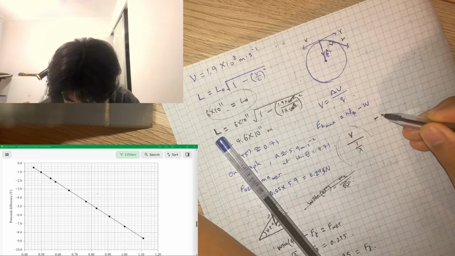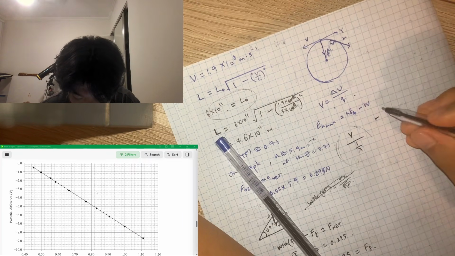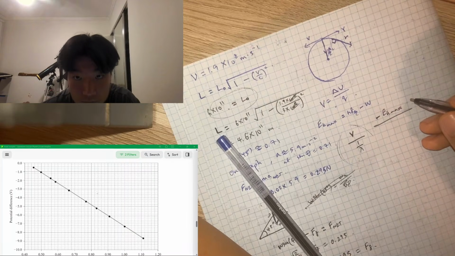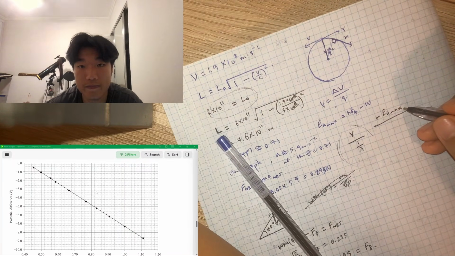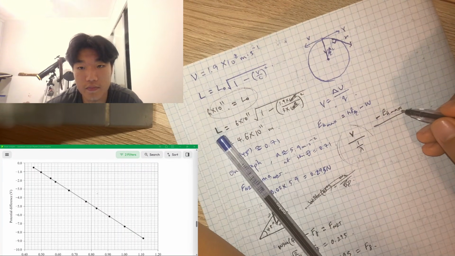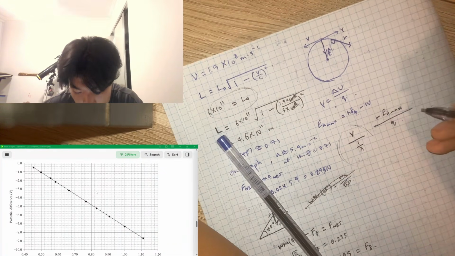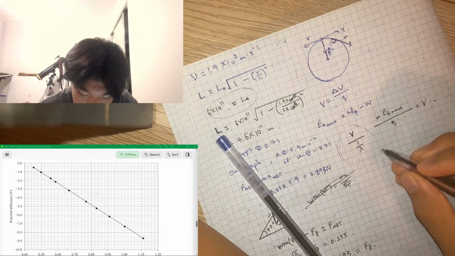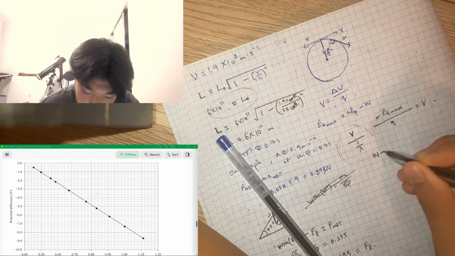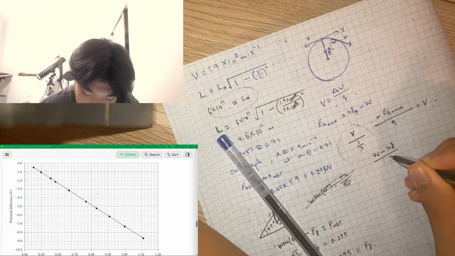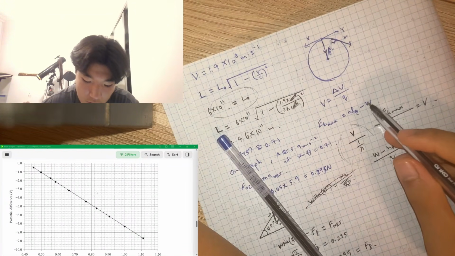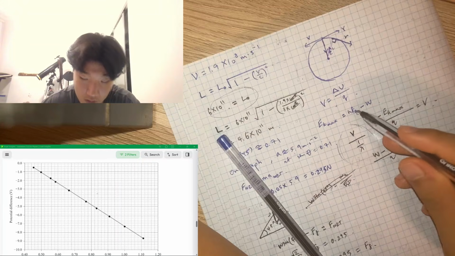So it's going to be minus U, which is the kinetic energy max, over Q. So that's V, right? And then we can sub the values in. So W minus hf over Q equals V. Since we distributed the negative, it makes the work function positive and then this negative.